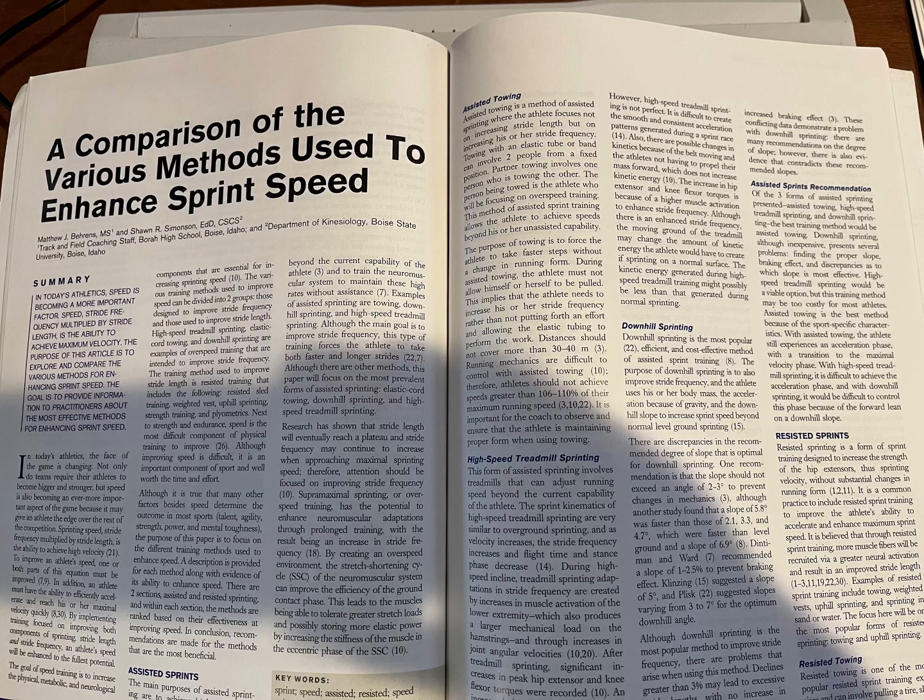Although downhill sprinting is the most popular method to improve stride frequency, there are problems that arise with this method. Declines greater than 3% may lead to excessive stride length with no increase in stride frequency, and will result in increased braking effect. These conflicting data demonstrate a problem with downhill sprinting. There are many recommendations on the degree of slope. However, there is also evidence that contradicts these recommended slopes.